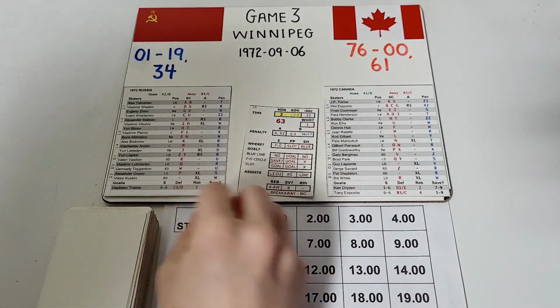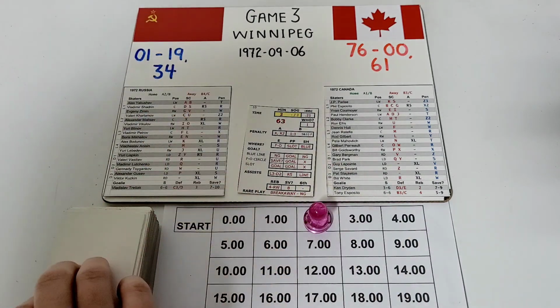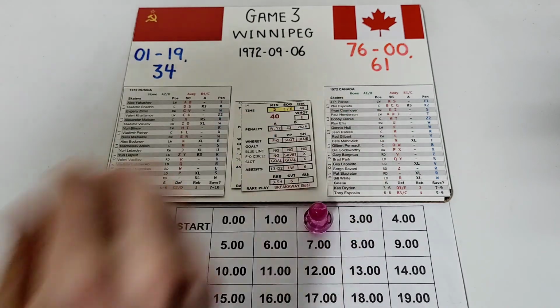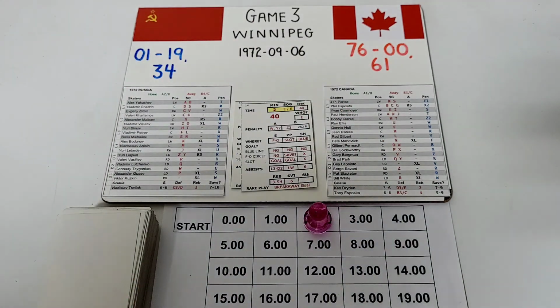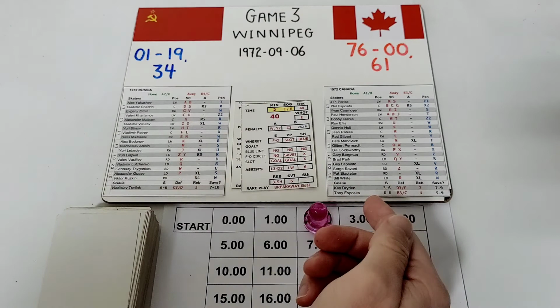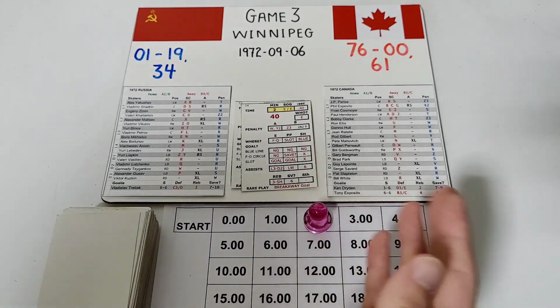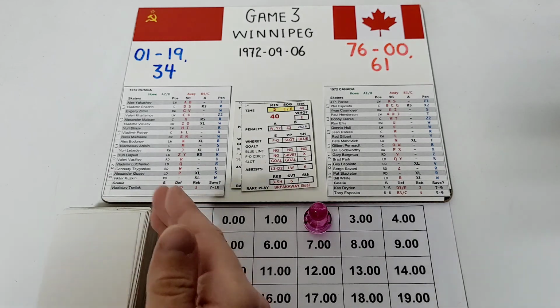We're going to take 2 minutes off the clock here to start things off with game three in Winnipeg. And at the 2 minute mark, there's going to be no scoring chance either way. Something I should have mentioned off the top, so I will at this point: Tony Esposito's in net once again for Canada. He's basically ousted Dryden from the starting position. Of course, it's going to be Tretiak in goal for the USSR.